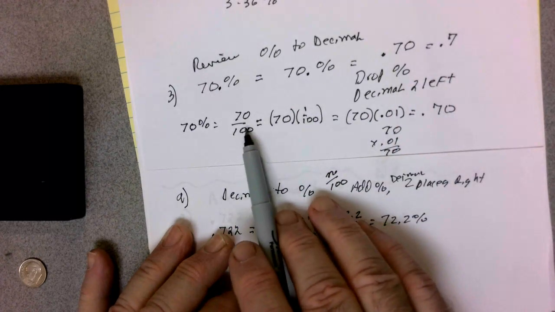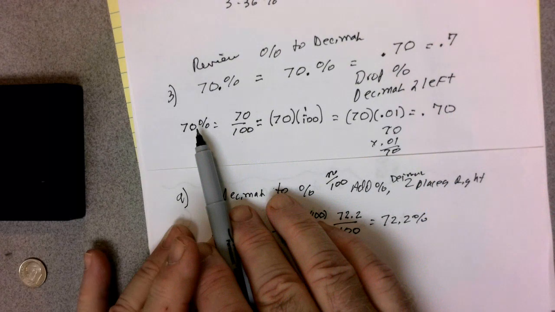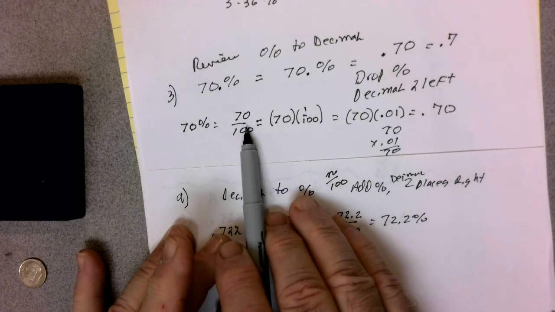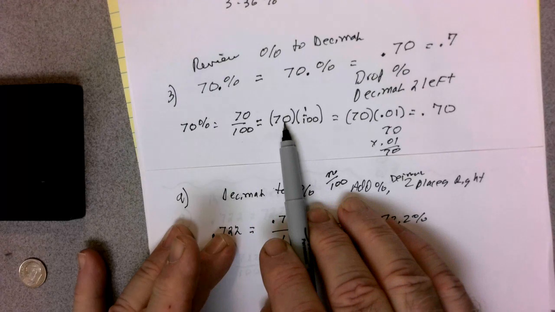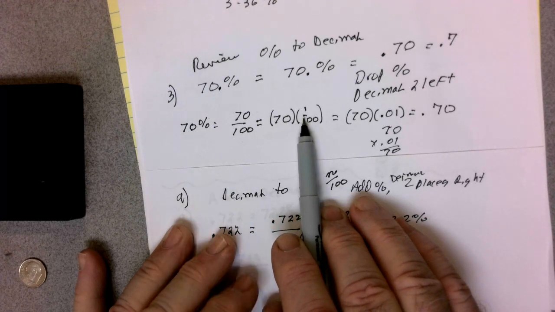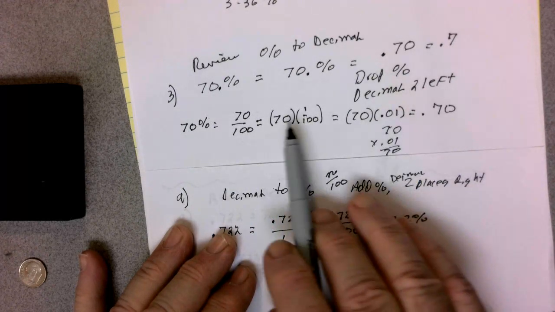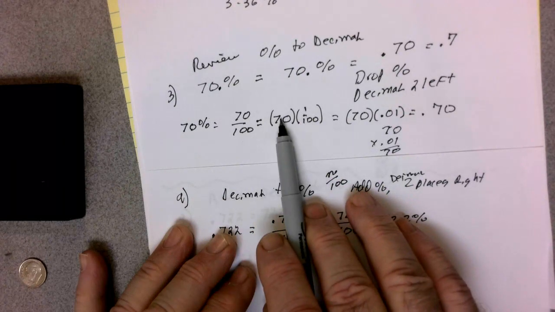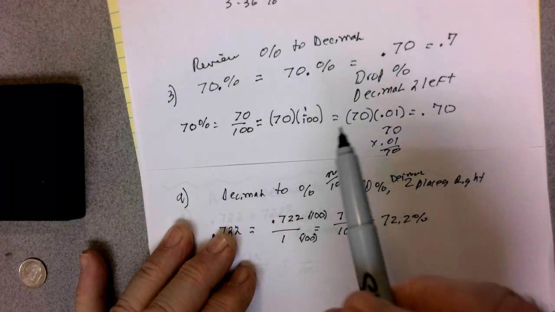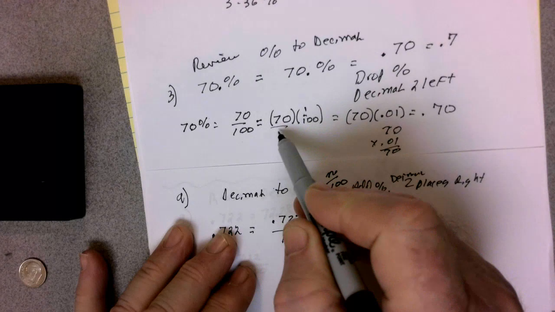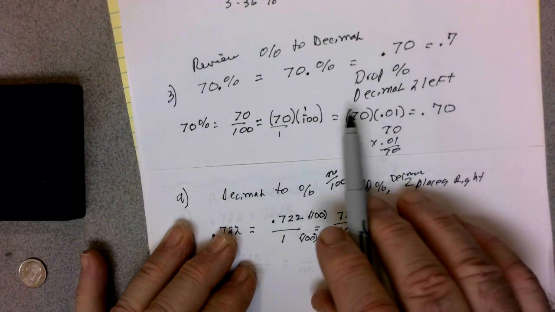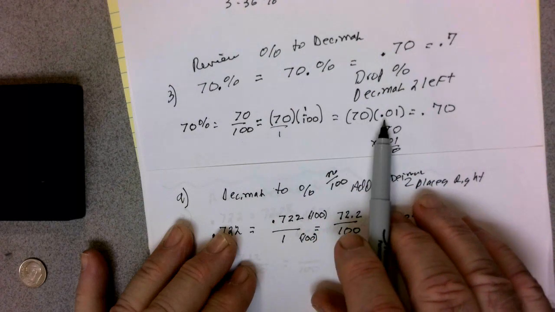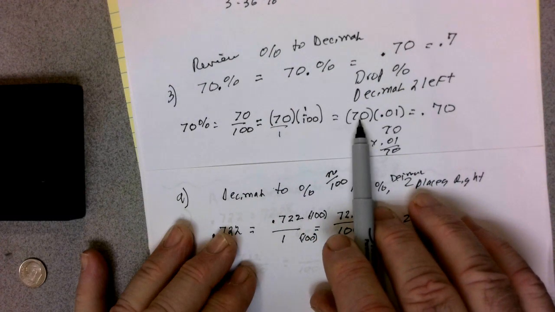Notice the technique explained a little more fully. 70% is equal to 70 per 100, which is notationally 70 times 1 over 100. These are the same because when you multiply 70 times 1 over 100, there's an understood 1 here, and you're going to get 70 over 100. But anyhow, so per 100 can be written as 1 over 100, and this is the key.